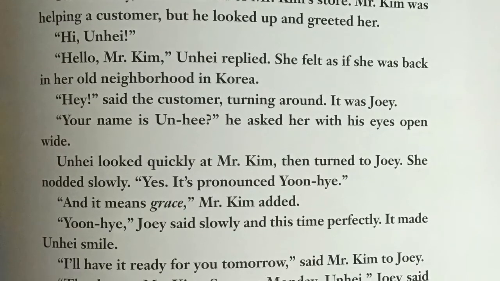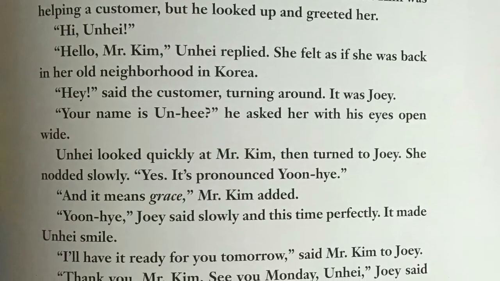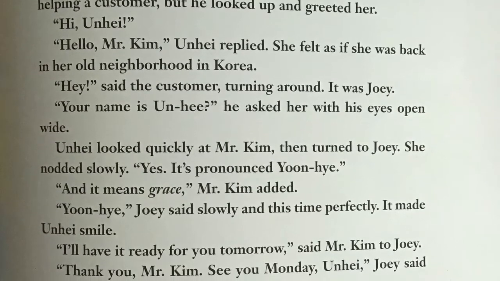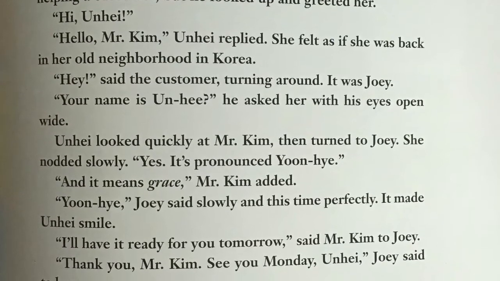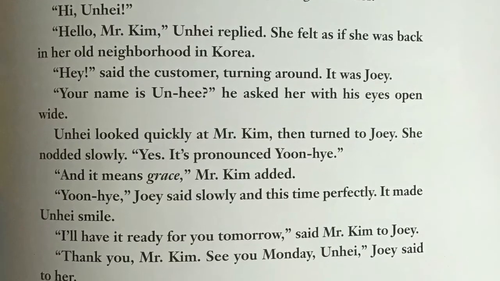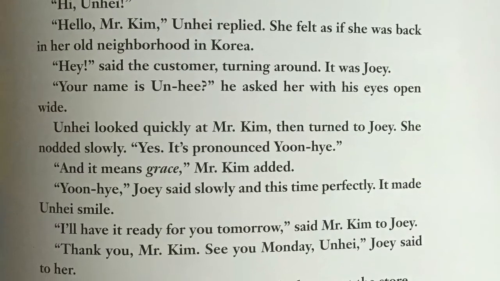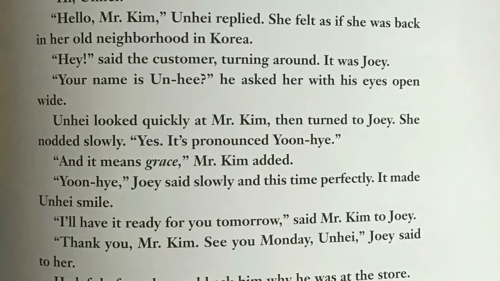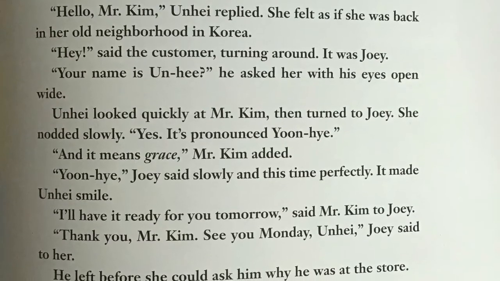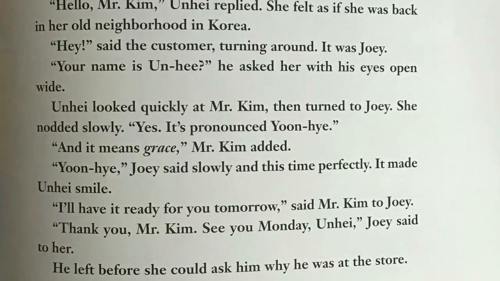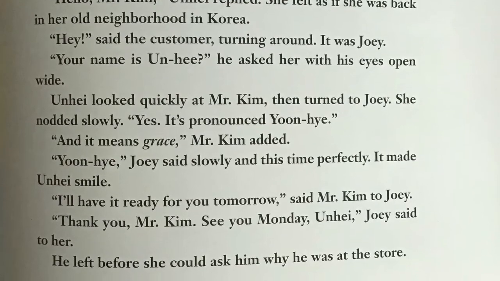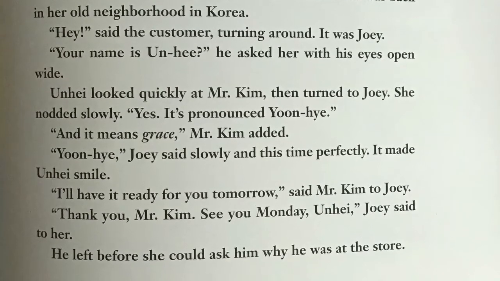It was Joey. "Your name is Yunhei?" he asked her with his eyes open wide. Yunhei looked quickly at Mr. Kim, then turned to Joey. She nodded slowly. "Yes, it's pronounced Yunhei. And it means grace," Mr. Kim added. "Yunhei," Joey said slowly, and this time perfectly.